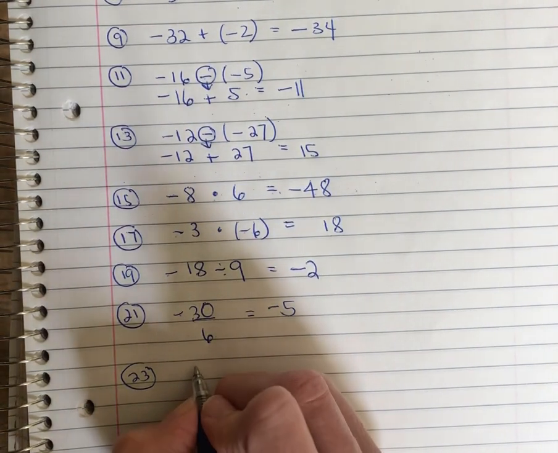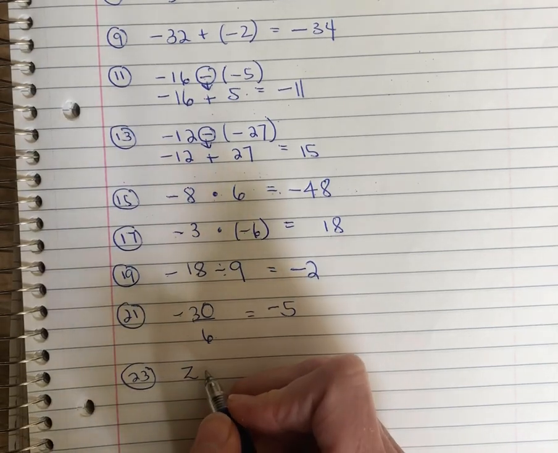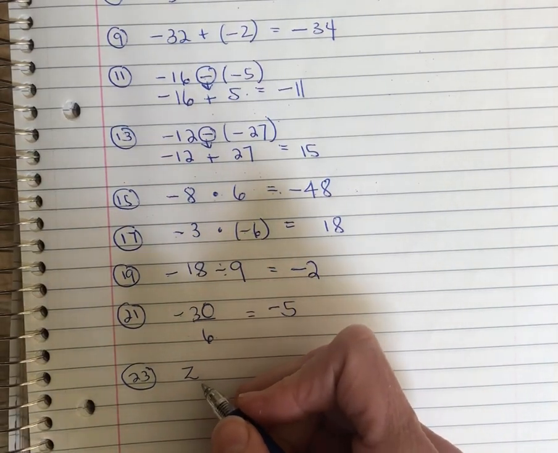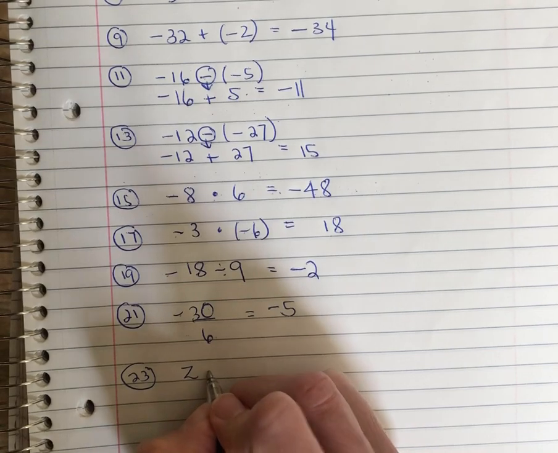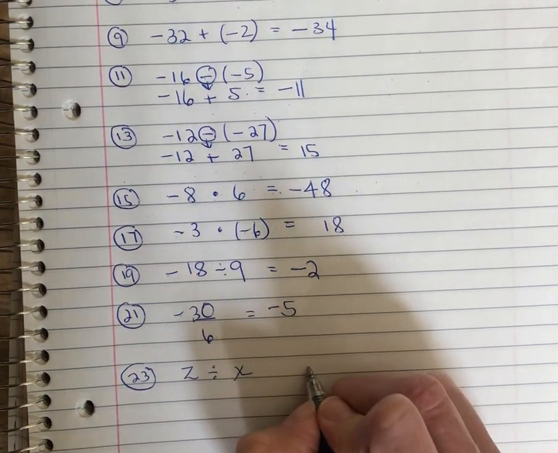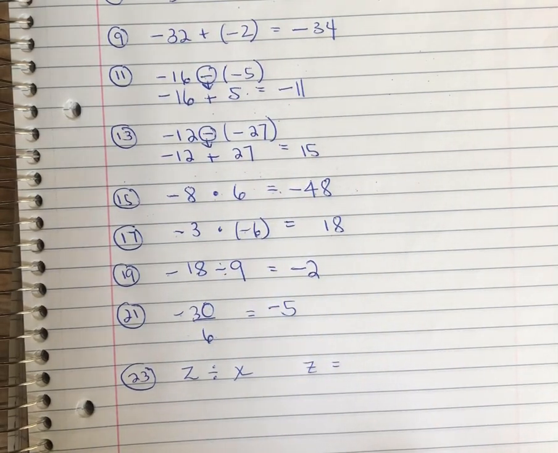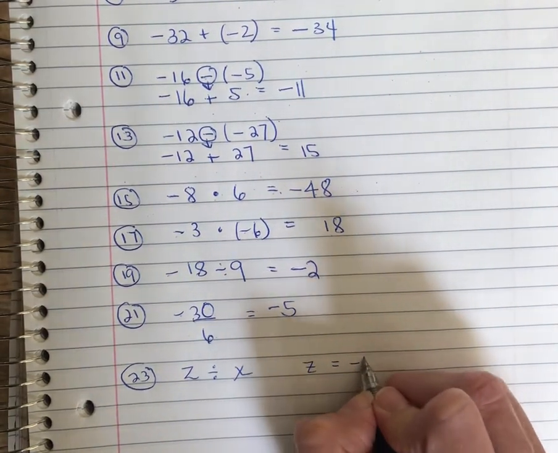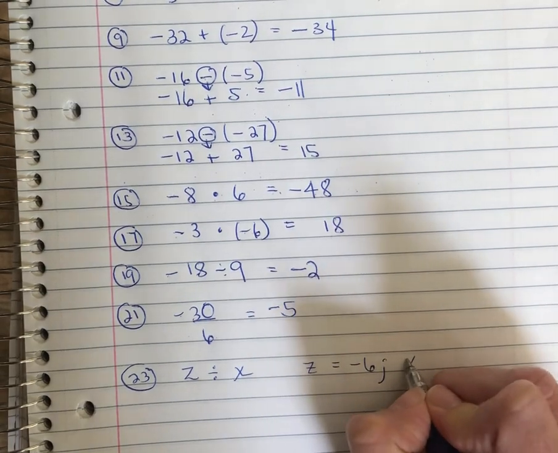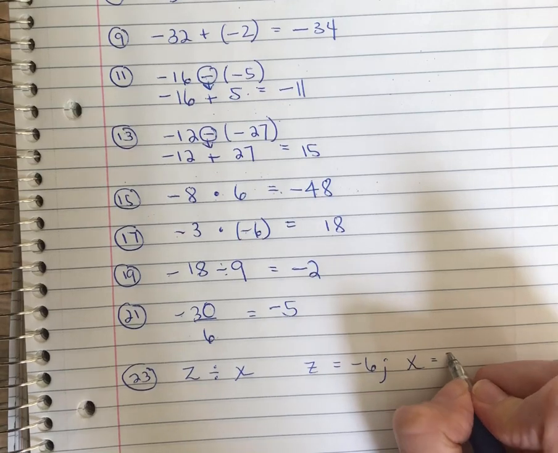Okay, 23 is asking us to evaluate the expression z divided by x, and it tells us that z is equal to -6, and it tells us x is equal to 3.